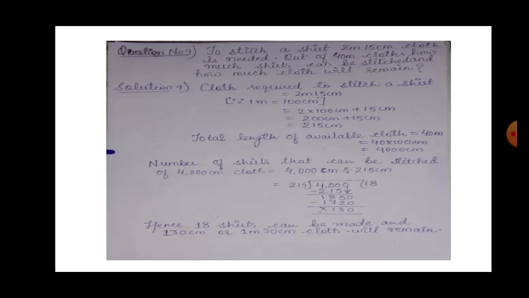So the solution will be like this. First of all, in this type of question we have to use the conversion techniques, and we need to convert the different units into a single unit first of all. So the cloth required to stitch a shirt is equal to 2 meter 15 centimeter. So we will convert this meter in terms of centimeter. So we know the conversion, children.